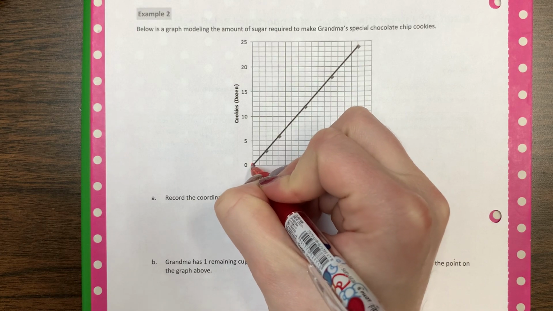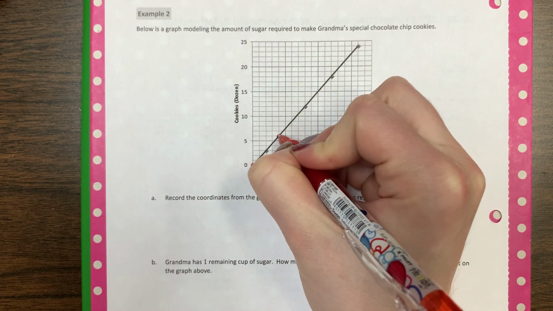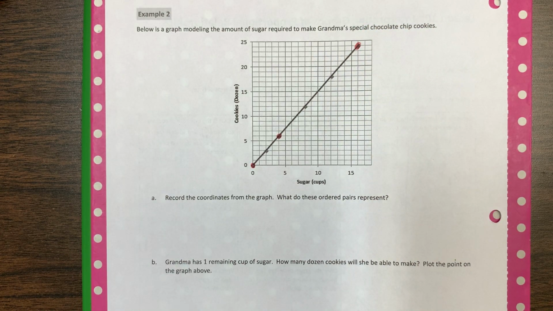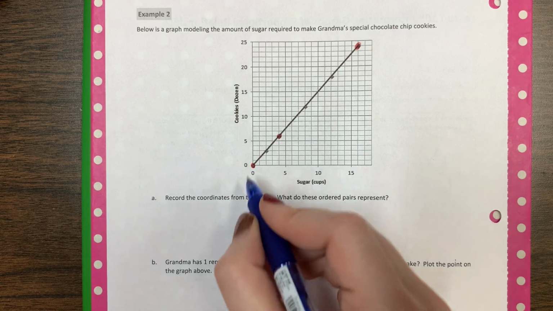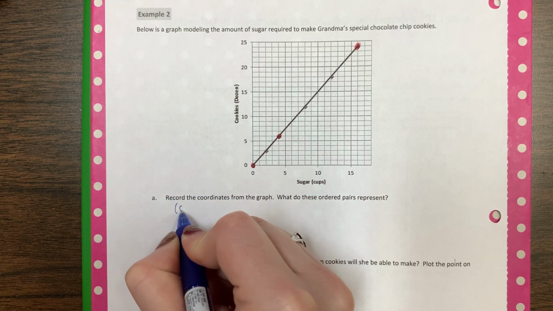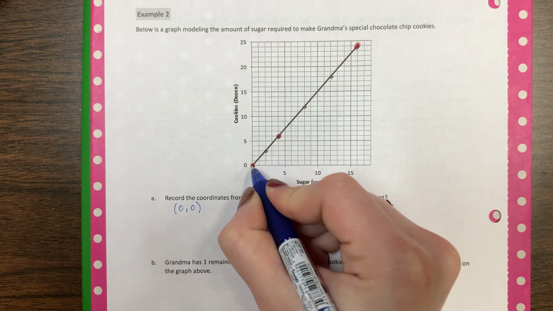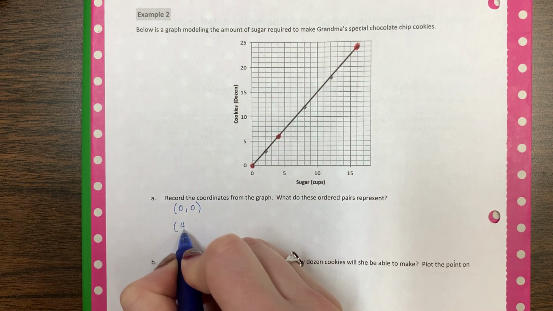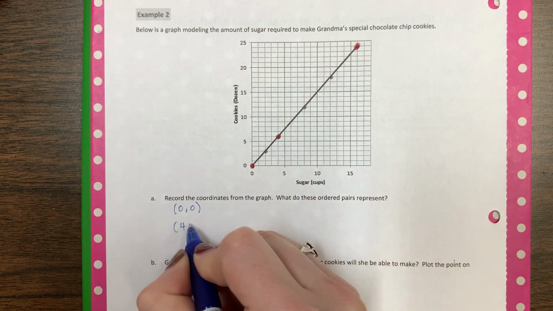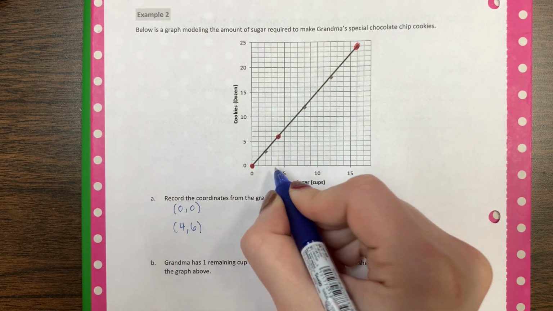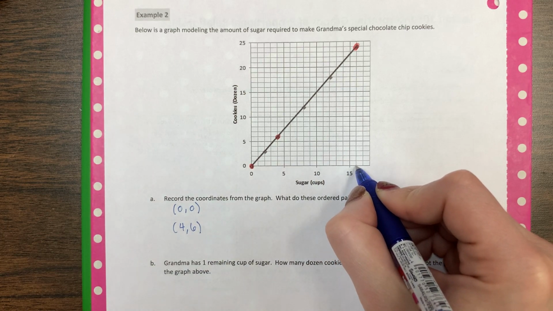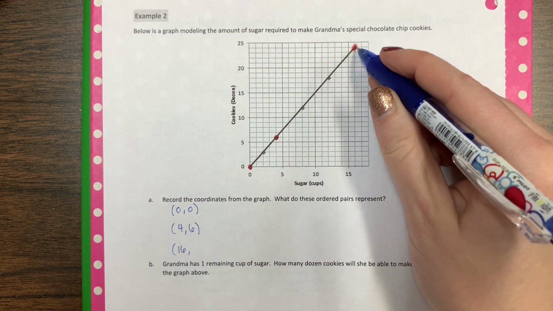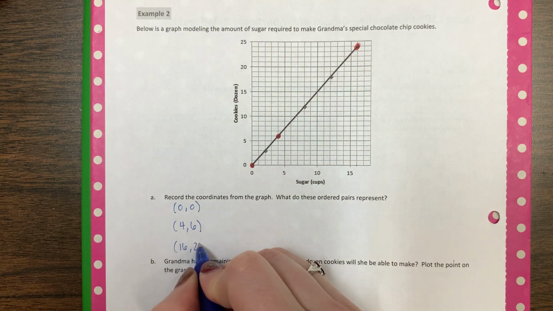Just so we have enough room, we're just going to do a few of them. So let's do this point here, and we'll just choose to do these three that I've highlighted, circled, made them a little bit bigger in red. Okay, so our first coordinate is going to be 0, 0. Our next coordinate is 1, 2, 3, 4 is the x value, and then up to 6 for the y value. And then our next one is 16, go over 16, and then up to 24.